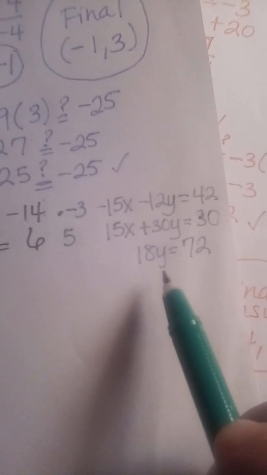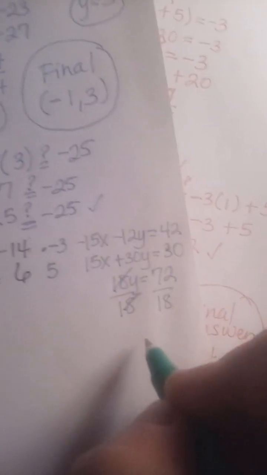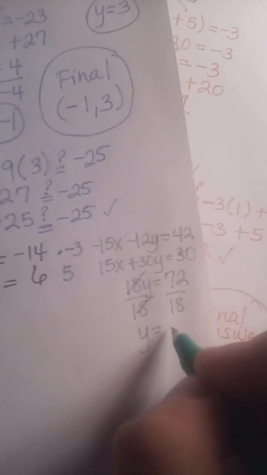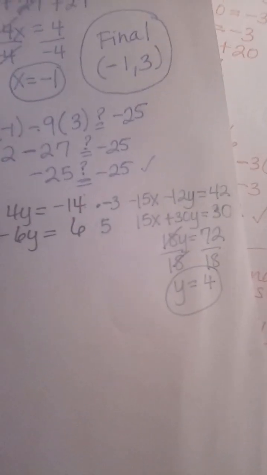And then what's in front of the variable, we divide by, in this case, 18 to both sides. Cross these out, the 18s on the left side. Bring down the y. 72 divided by 18 is 4. Just did a calculation real fast. Any questions to this point so far?